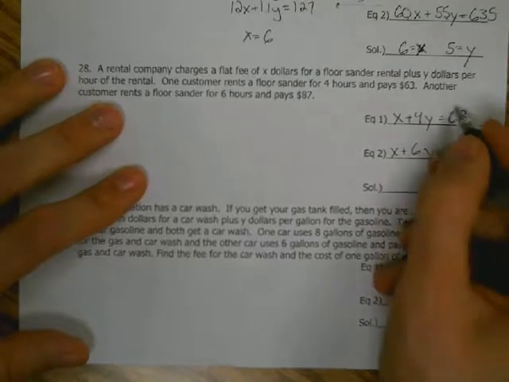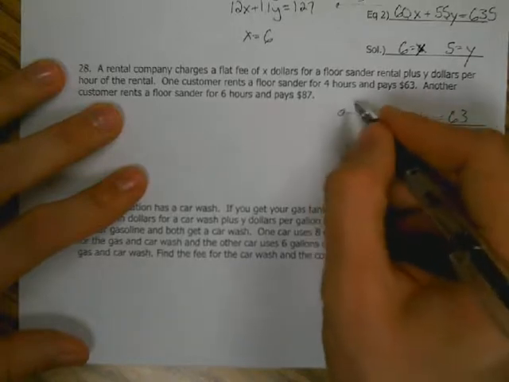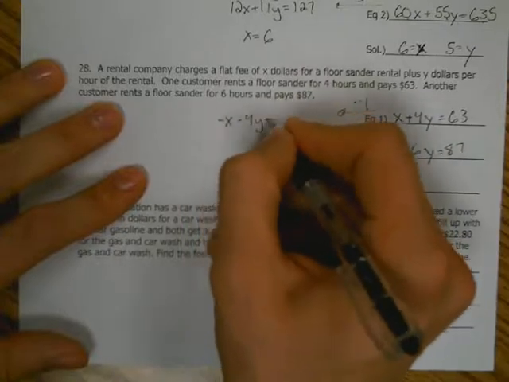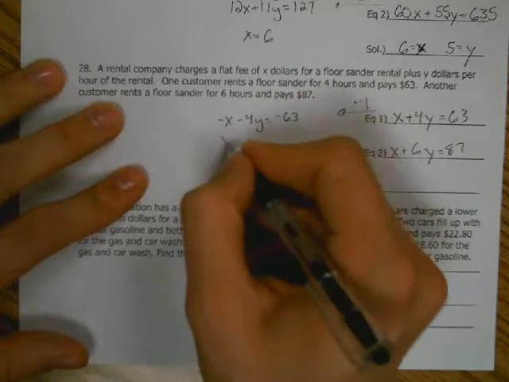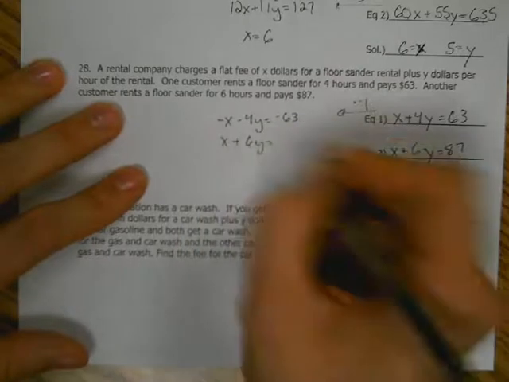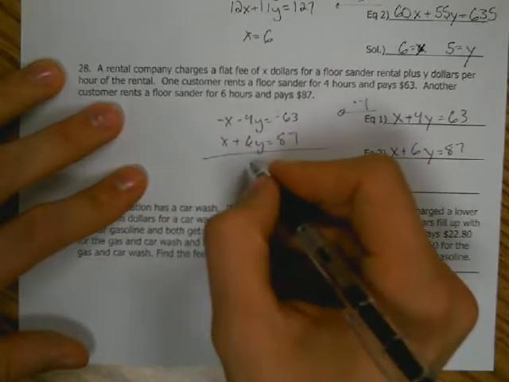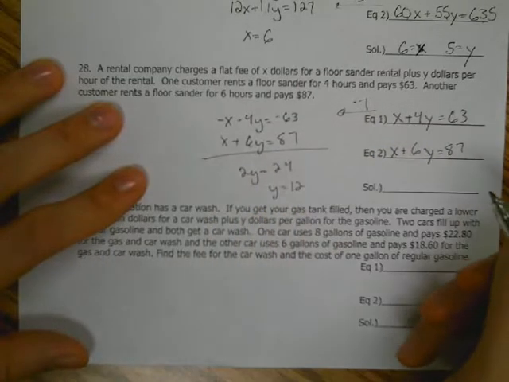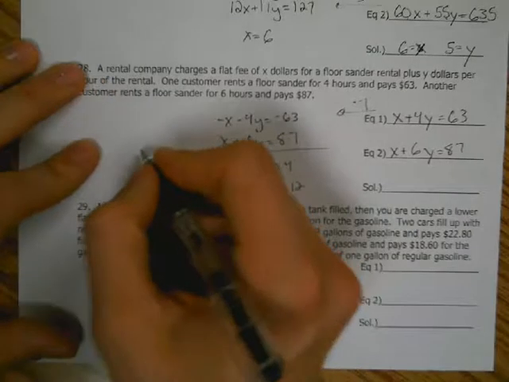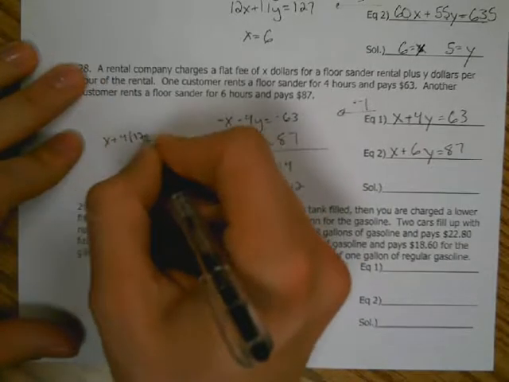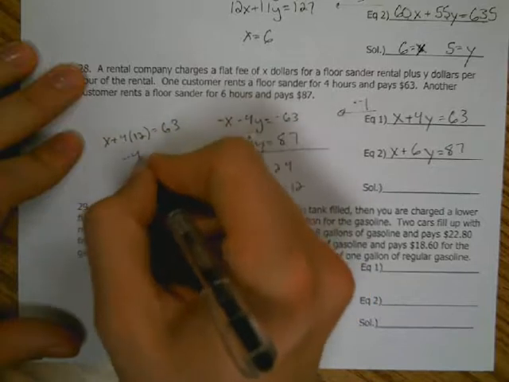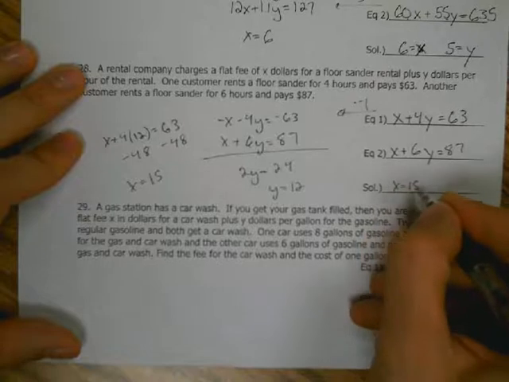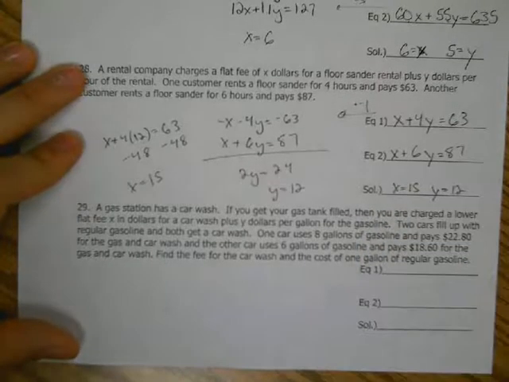From here, I'm going to take this top one and multiply it by negative 1, and that will give me a great little elimination setup. So negative x minus 4y is equal to negative 63, and x plus 6y is equal to 87. So that means 2y will be equal to 24. So $12 an hour to rent the sander. And to solve for x, I'm going to say x plus 4 times 12 is equal to 63. So I'm going to subtract that 48 from both sides, and x is going to be equal to 15. So $15 to rent the sander plus an additional $12 an hour.